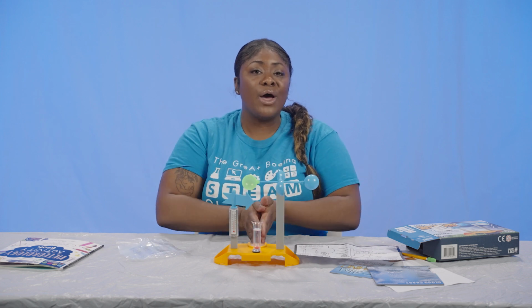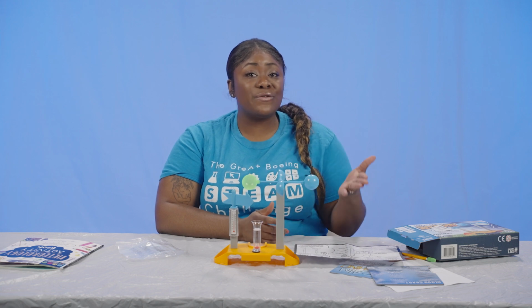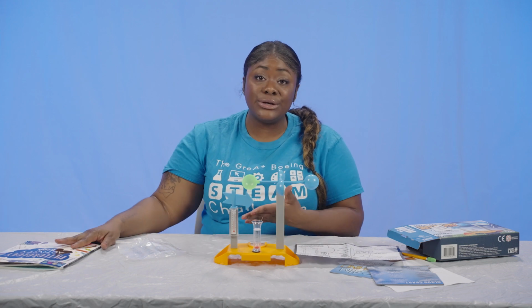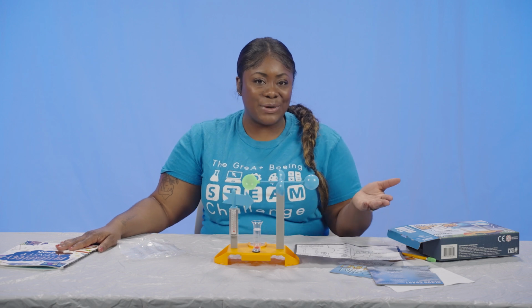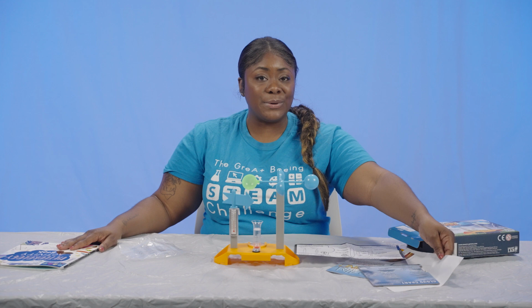So, based on your observations that you took in your design thinking process notebook and the knowledge that you have learned about weather, make predictions about this week's weather by creating a weather forecast for the week and present your predictions to the class, just like a meteorologist. Don't forget to use the design thinking process to help you.